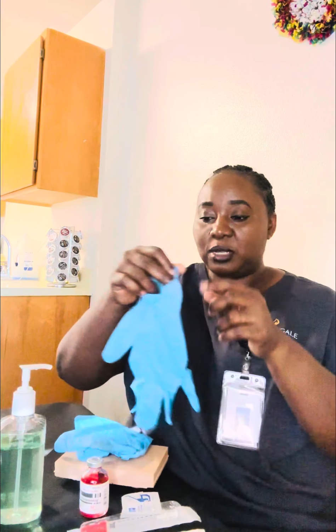However, it becomes an adverse effect if you have some difficulty breathing, or you could be experiencing some fainting spell, and then you could have a very hard bump. Once you feel that, kindly notify the staff. Do you have any question for me? If the patient says they don't have any question, I will then perform hand hygiene, wear my gloves to do the injection administration.